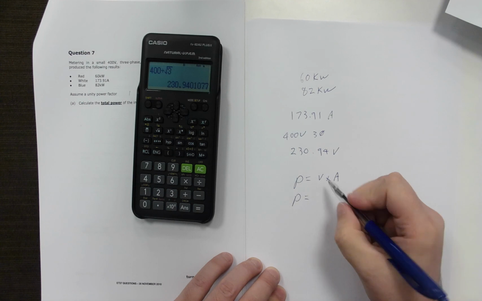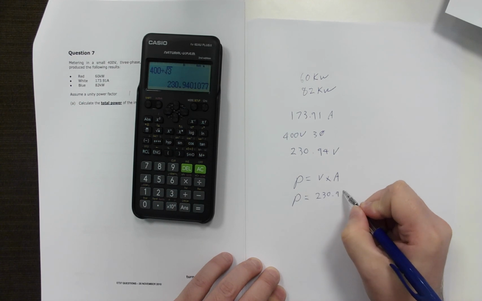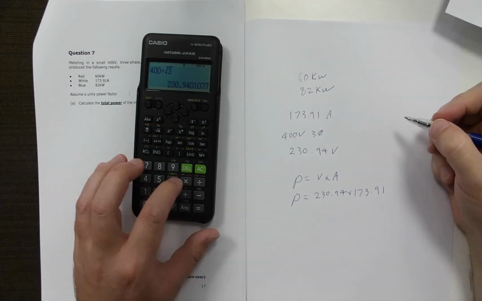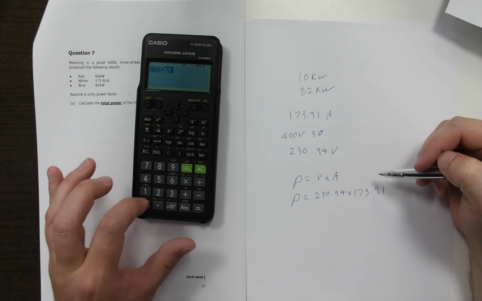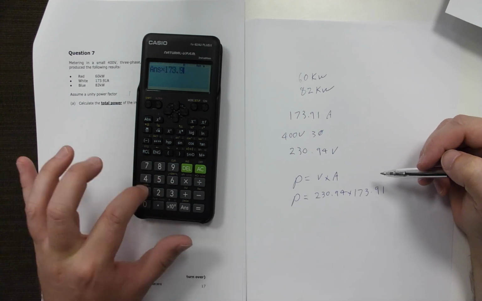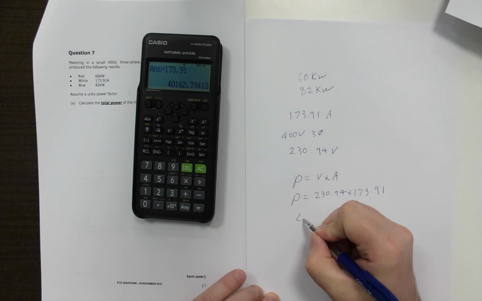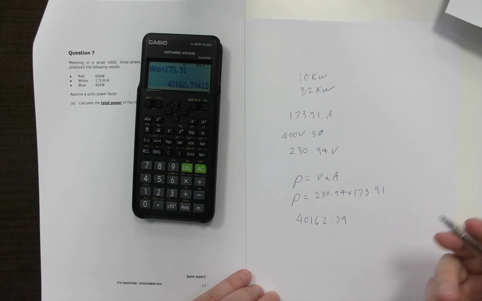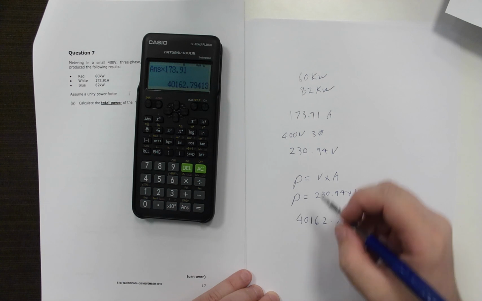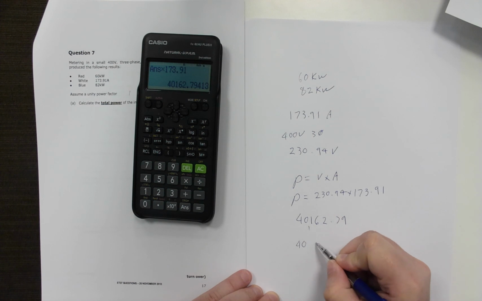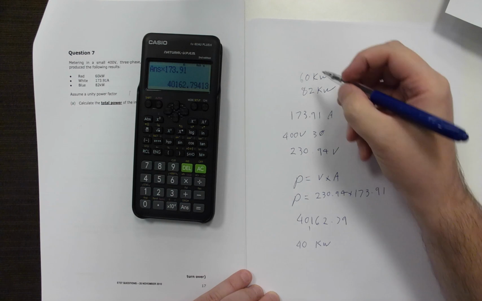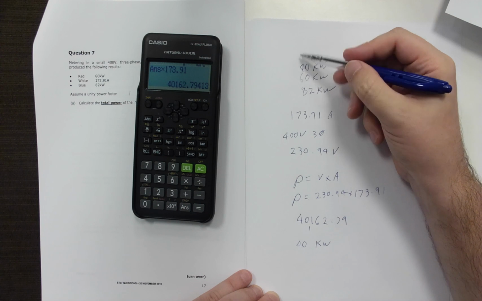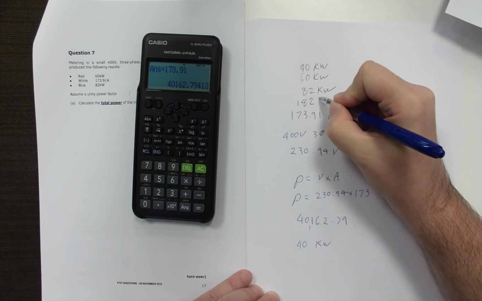Power equals 230.94 times our 173.91, and we get 40162.79. We're going to round this into kilowatts just like the others, so that would be 40 kilowatts, giving us 40 for that one. So 40 plus 60 gives us 100, plus 82, so 182 kilowatts total.